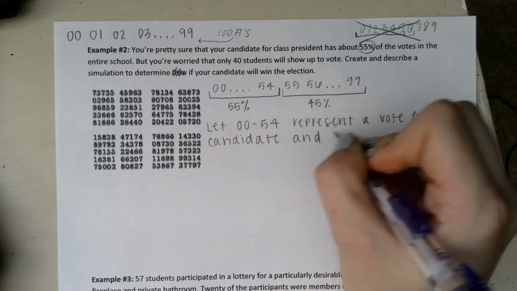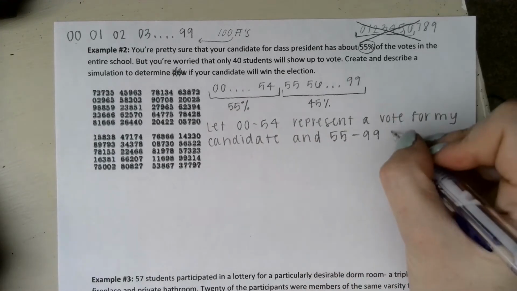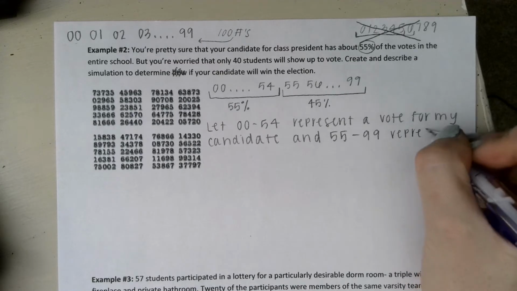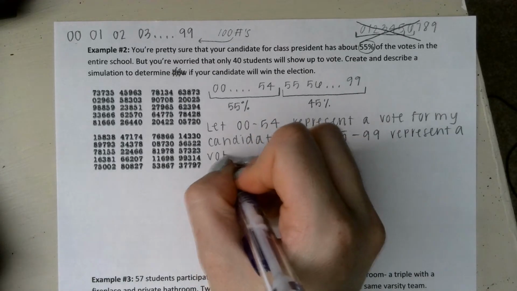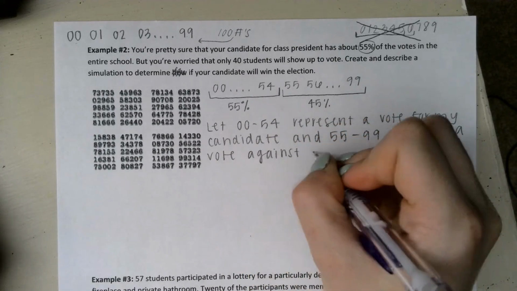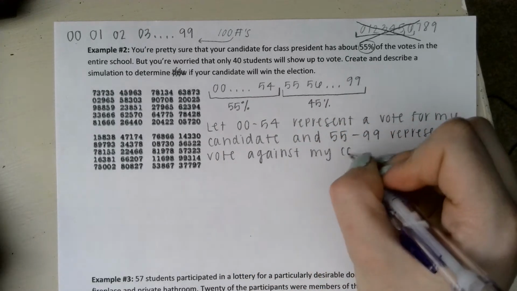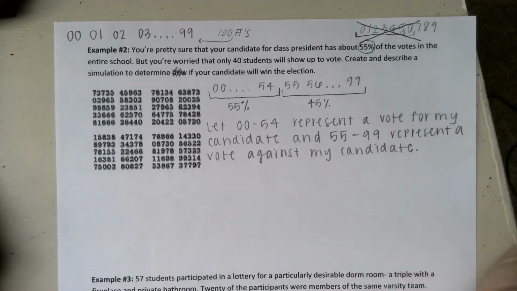And 55 through 99 represent a vote, I'm just going to say, against my candidate. Not sure if there are two people running or more than that, but I am just going to say for and against.